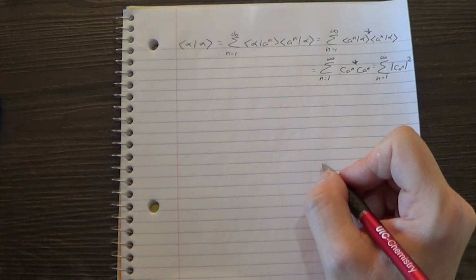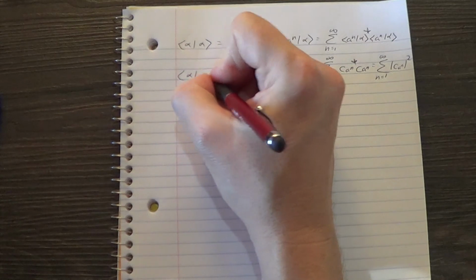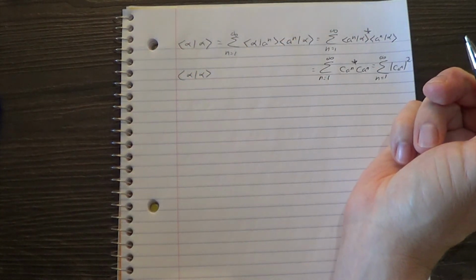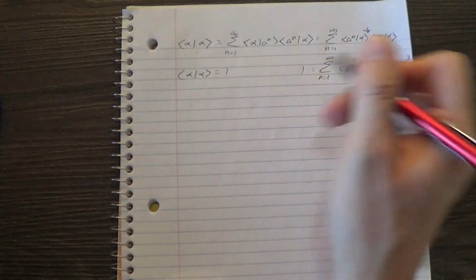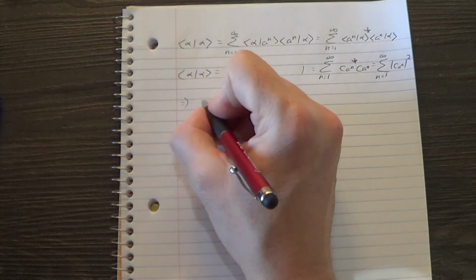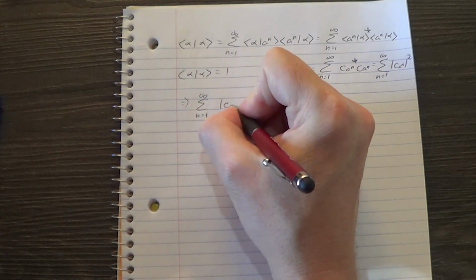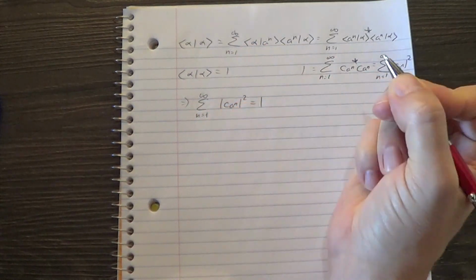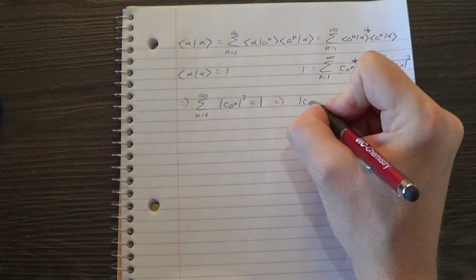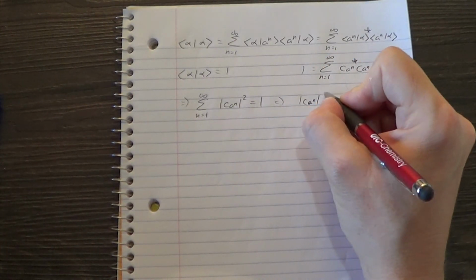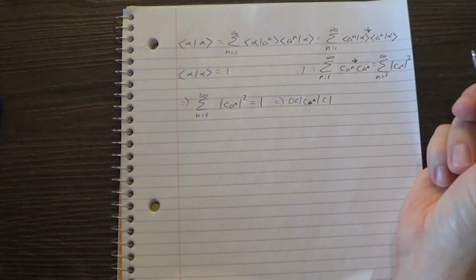Well, so what? Well, alpha, the inner product, due to orthonormality is equal to 1. So all this has got to be equal to 1. So therefore, if the sum is equal to 1, then all the coefficients themselves have to be between 0 and 1.